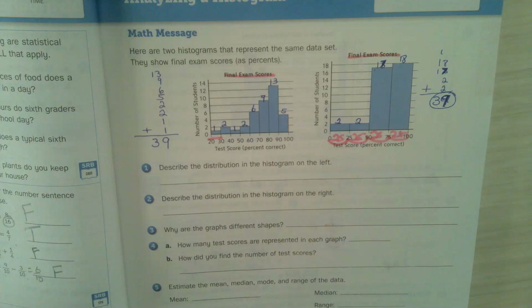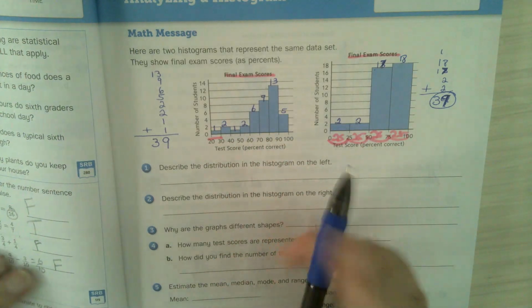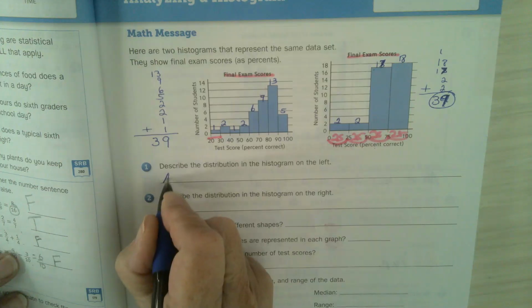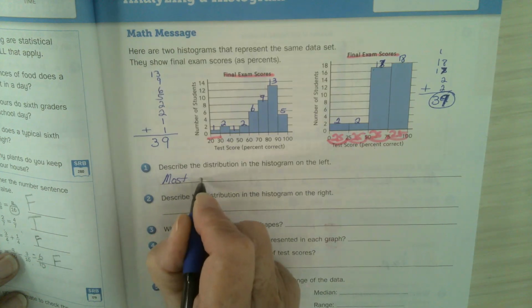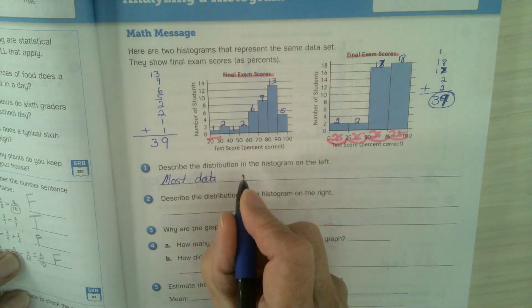Okay. Now, let's go to question 1. Describe the distribution of the histogram on the left. Well, most of the data is on the right, wouldn't you say? So let's write down most data on the right.